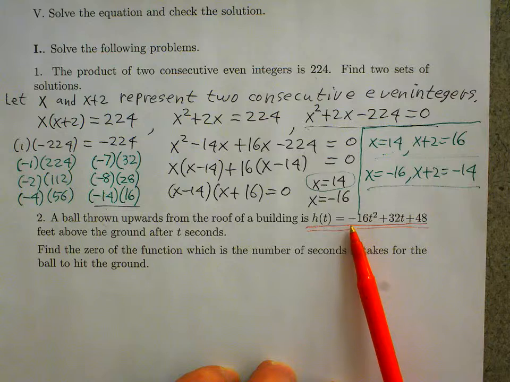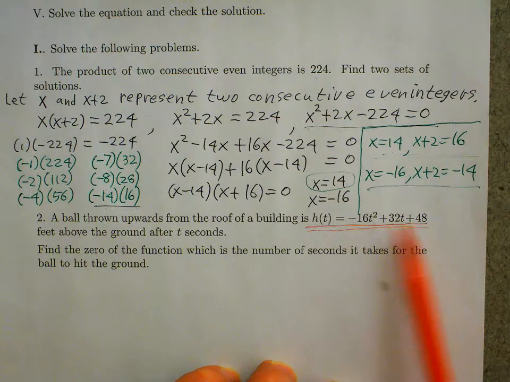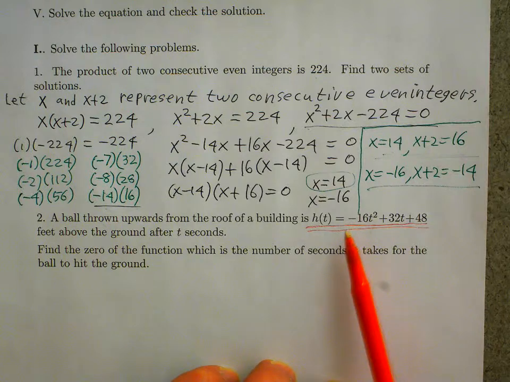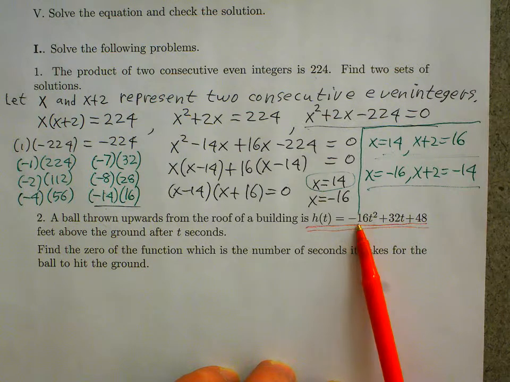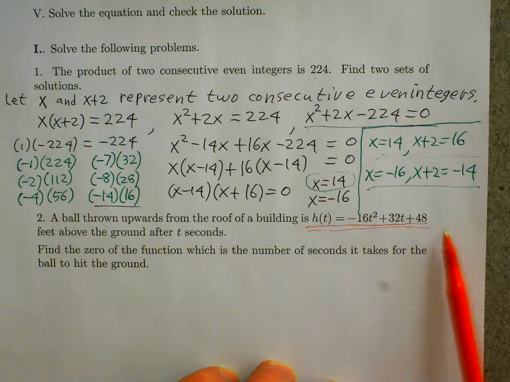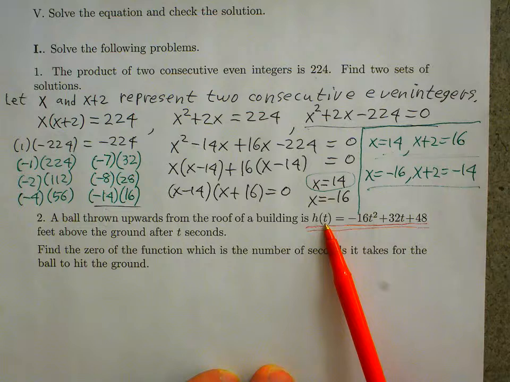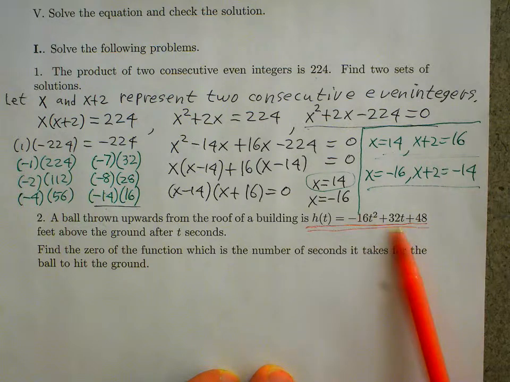So 1 second after the ball is thrown upwards, the height of the ball is negative 16 times 1 squared plus 32 times 1 plus 48. So we just do the arithmetic. Negative 16 plus 32 is 16. 16 plus 48 is 64. So that's how this works. If you want to find the height of the ball after t seconds, then just replace t with that number of seconds and do the arithmetic to find the height of the ball.